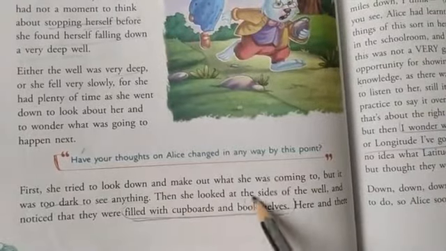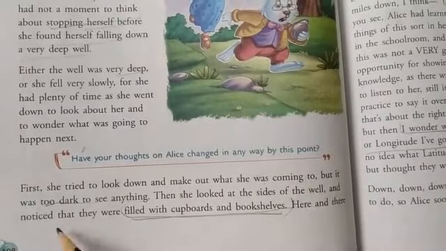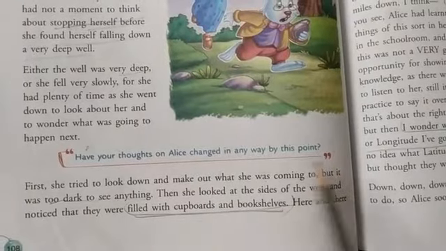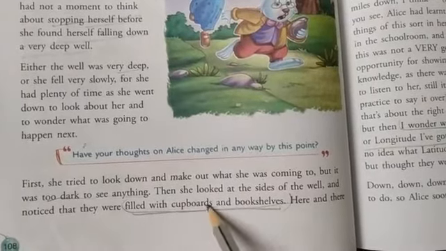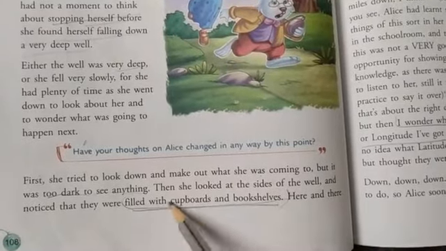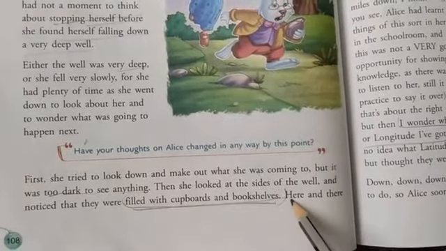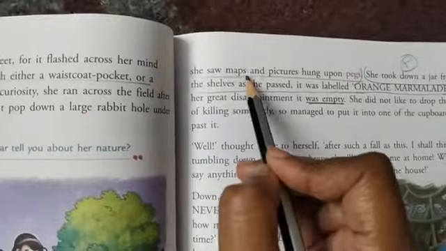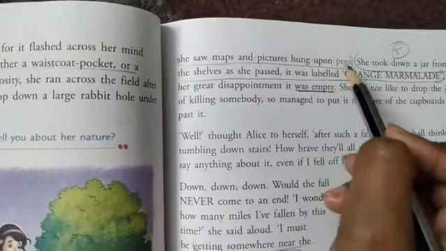Then she looked at the sides of the well and noticed that they were filled with cupboards and bookshelves. So what was the well covered with? It was filled with cupboards and bookshelves. Here and there, what did she see? She saw maps and pictures hung upon pegs.